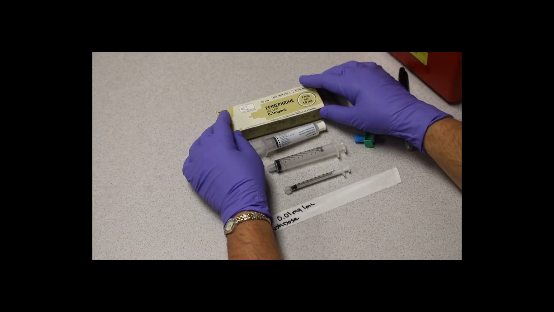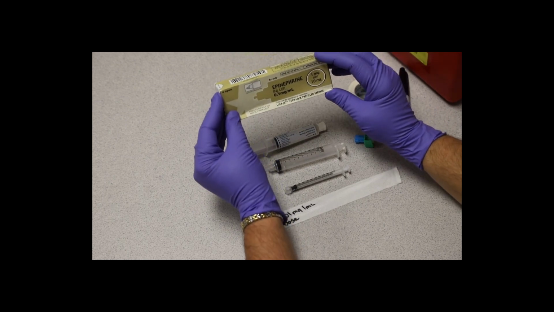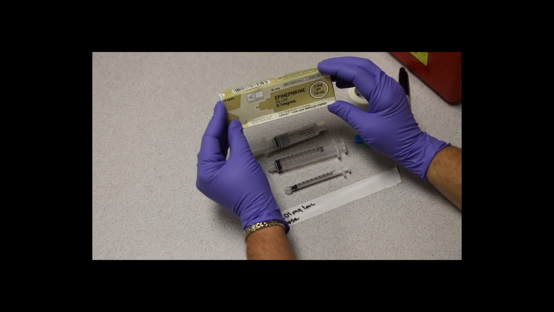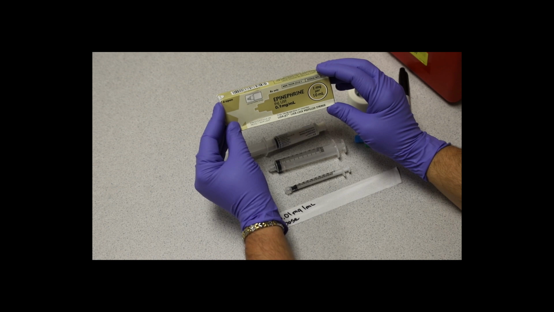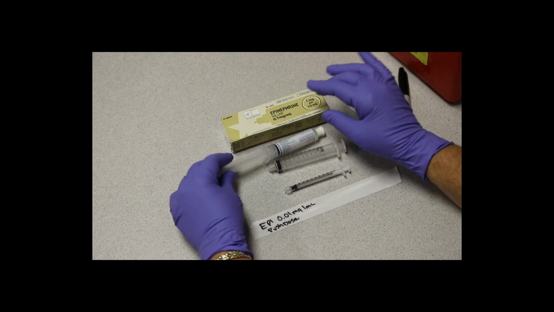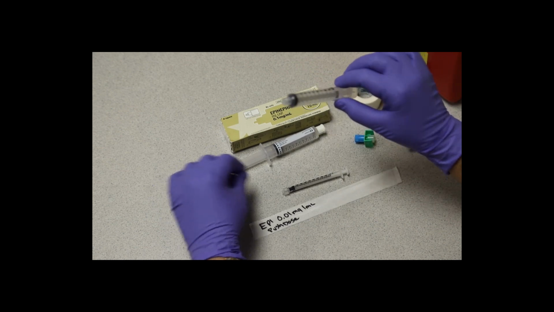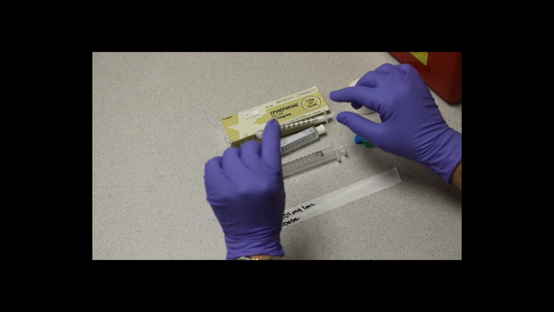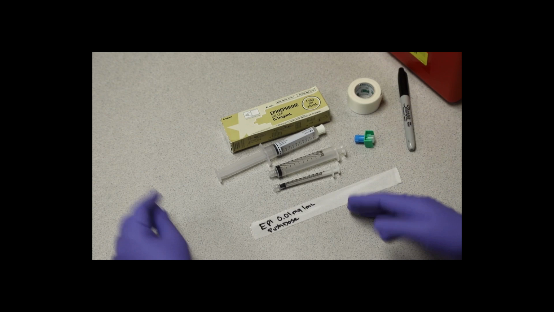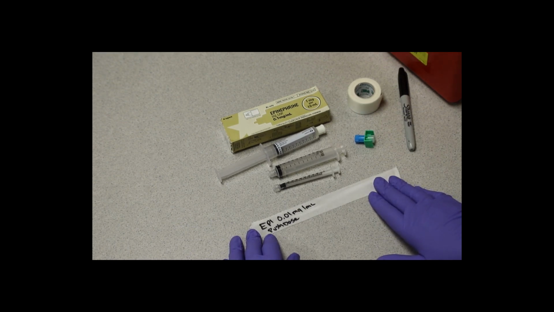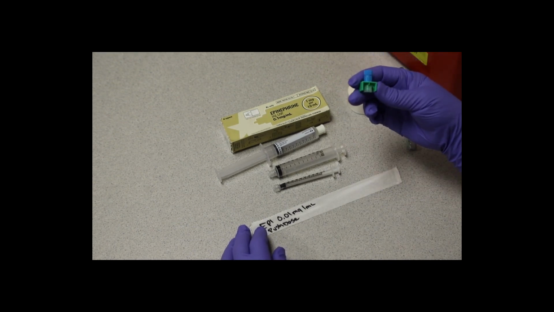You will need the following supplies: epi, 0.1 milligram per ml. You may know this by its previous labeling of 1 to 10,000. A saline flush, a 10 cc syringe, a 1 cc syringe, tape and a marker to make a label as I have done here, and a syringe to syringe adapter.